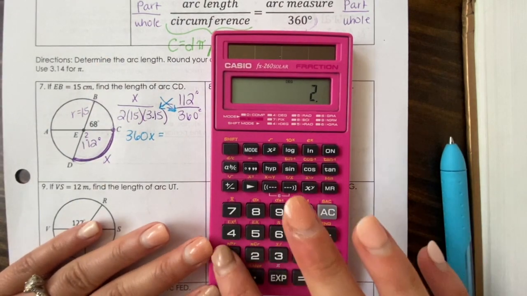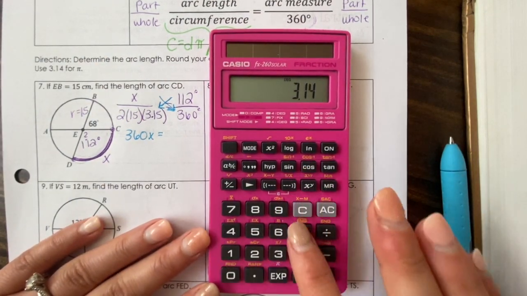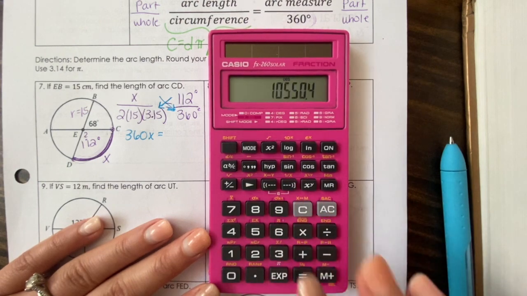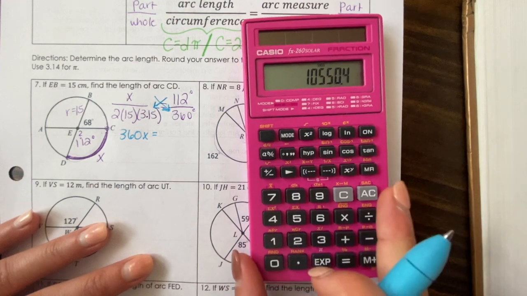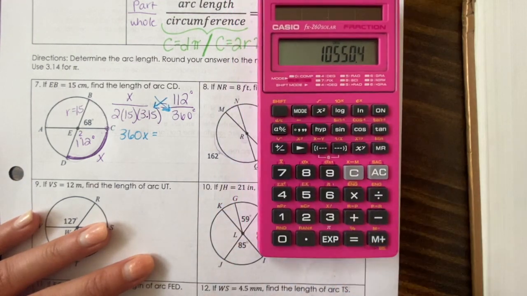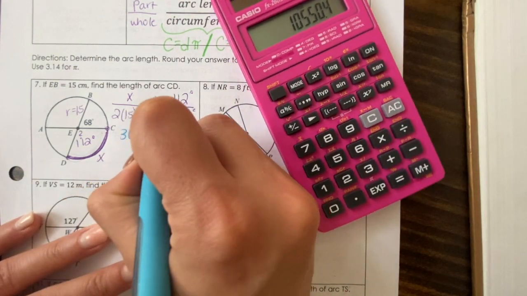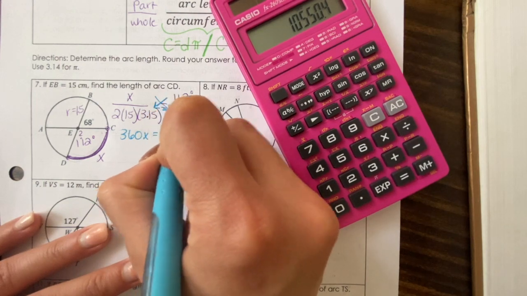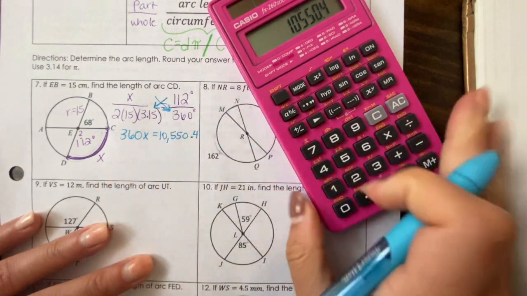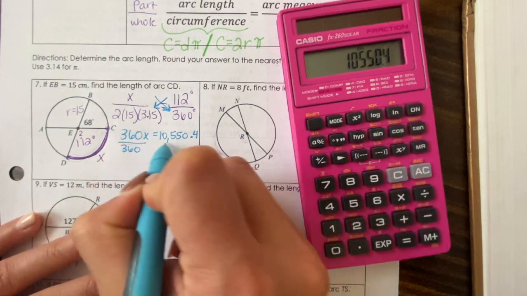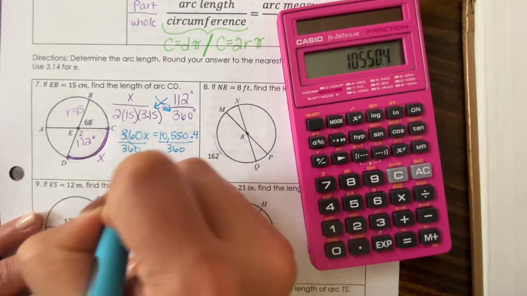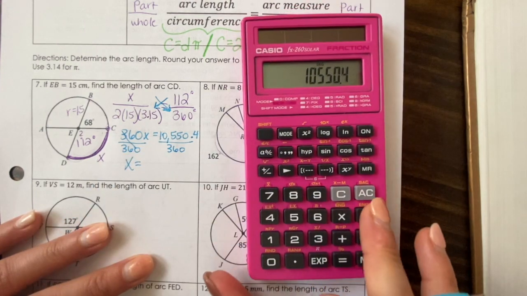All right, so 2 times 15 times 3.14 times 112, and use the whole number. Don't start rounding right now. So you only round at the very end. So let's see, 10,550.4. Okay, then to solve for X, you divide by 360. It's a one-step equation. You divide by 360 on both sides. X is equal to, divide by 360.